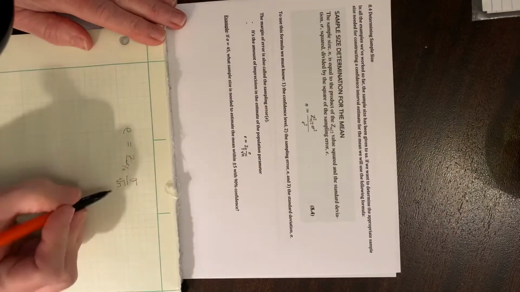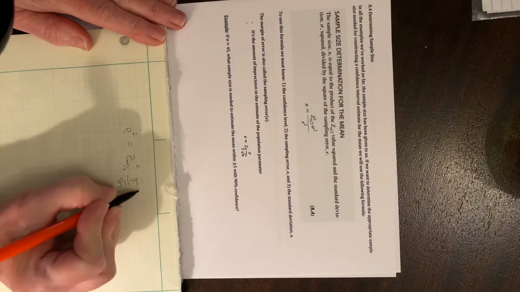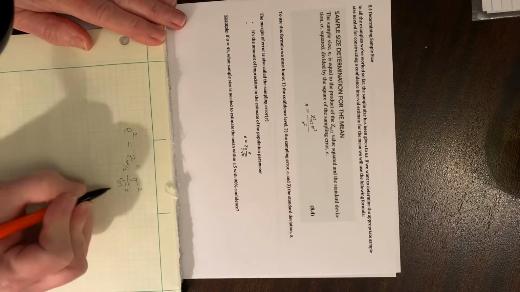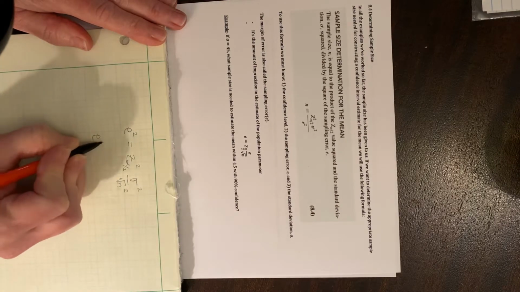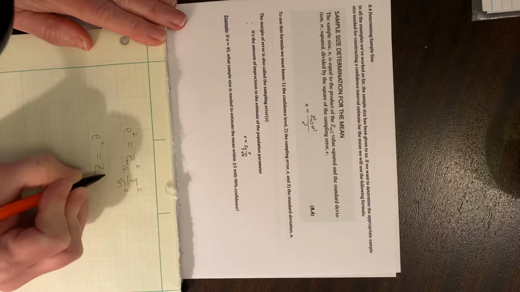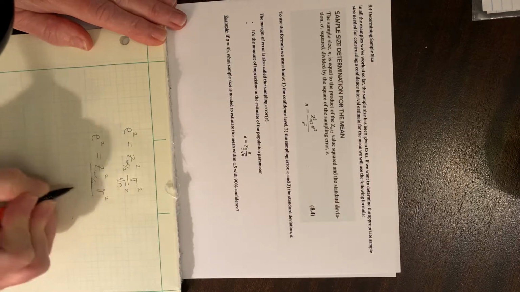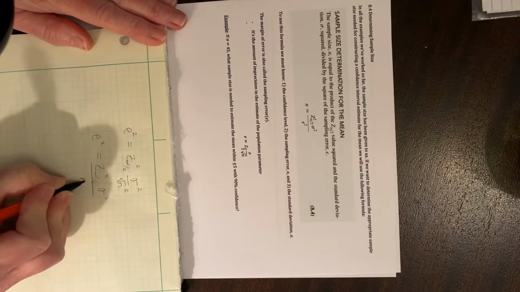To solve for n, I want to get it out of the square root, so I would square everything. That takes that square root off, so we have E squared. That's Z squared and sigma squared, and I'll just draw a line here, put it under there, that'll be just n.